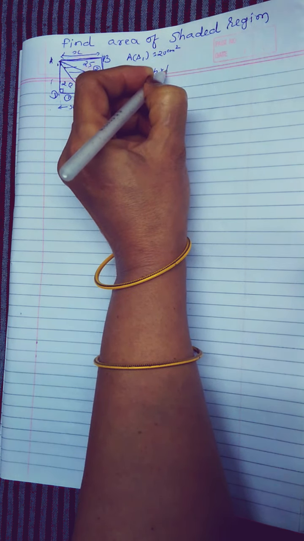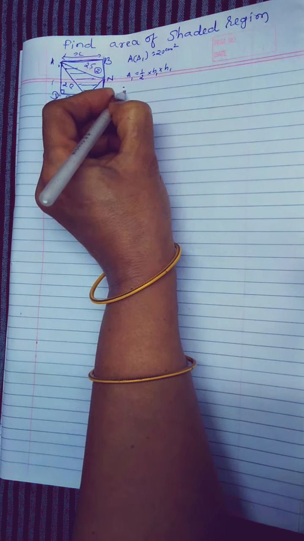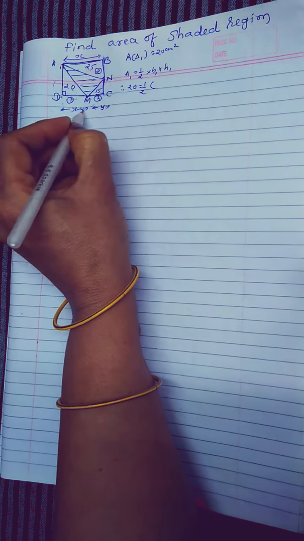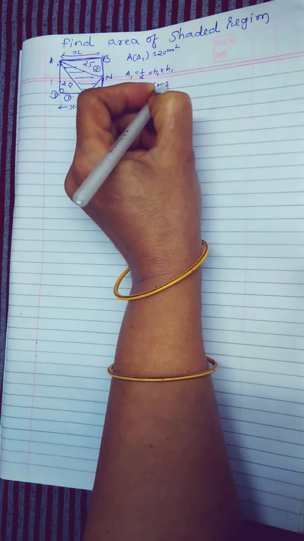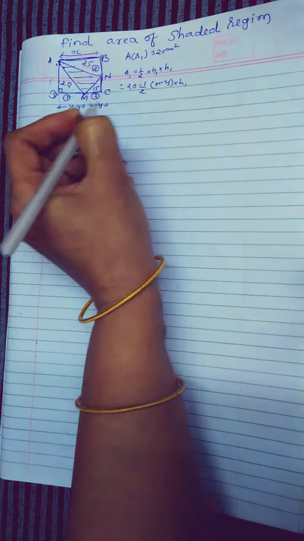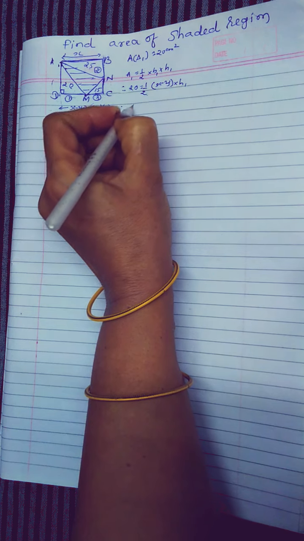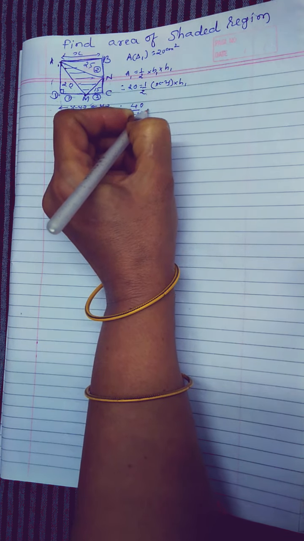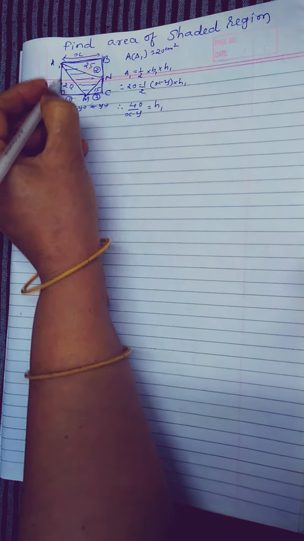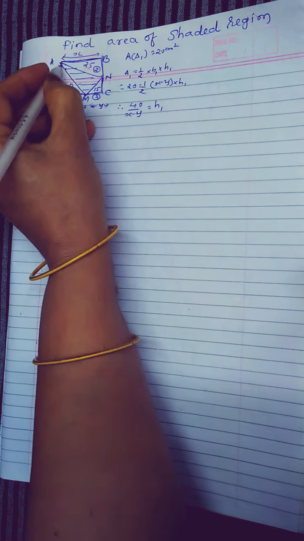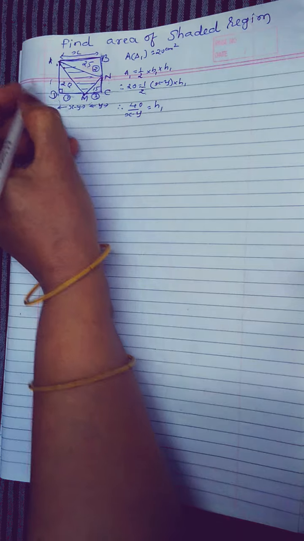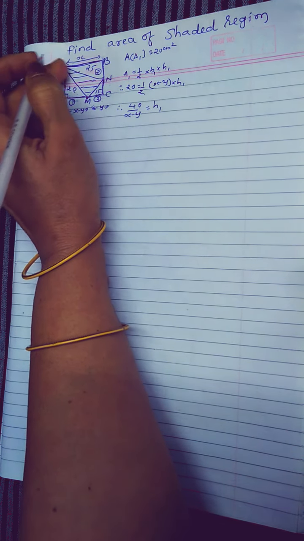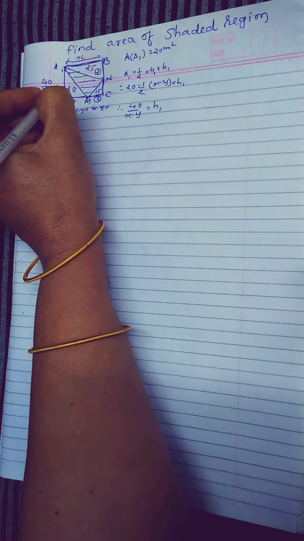Therefore, 20 is equal to half into x minus y into h1. Therefore, 20 into 2 is 40, so 40 upon x minus y is equal to h1. h1 is the height of this triangle, or you can say the breadth of the rectangle. This breadth you got as 40 upon x minus y.